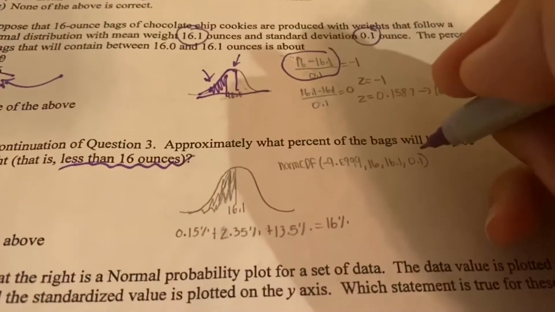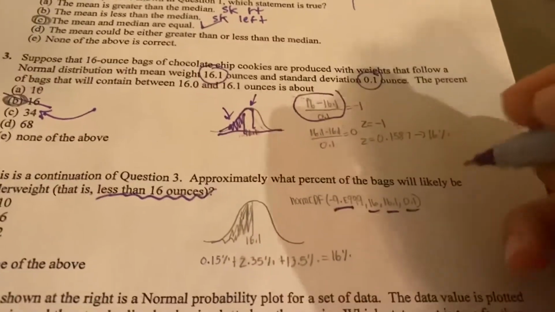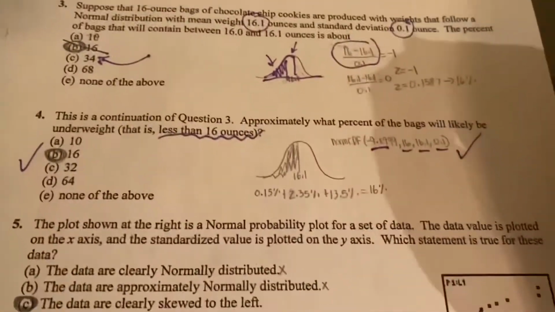Notice this student did it by hand, and this is good. Very, very low number, 16. There's the mean, there's the standard deviation. She got the answer. It's perfect.